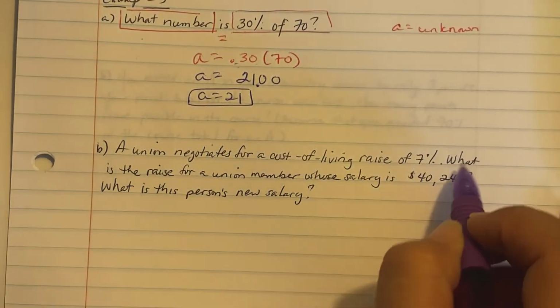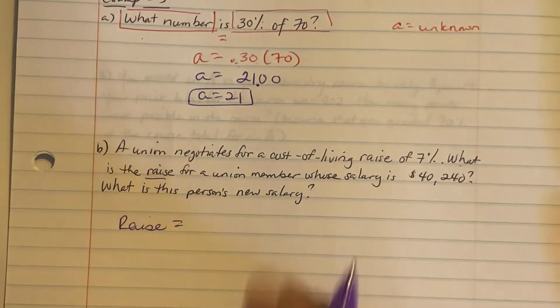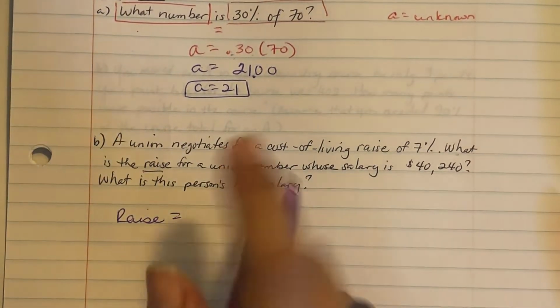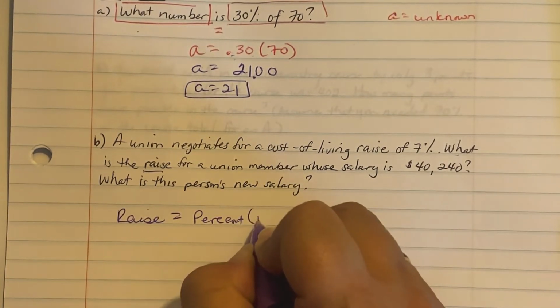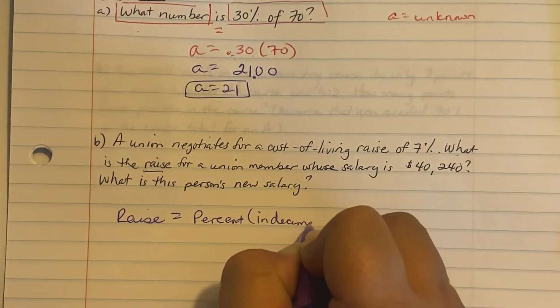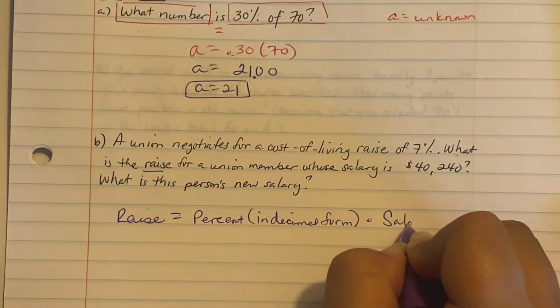So raise equals the percent in decimal form times the salary. So let's put in perspective.